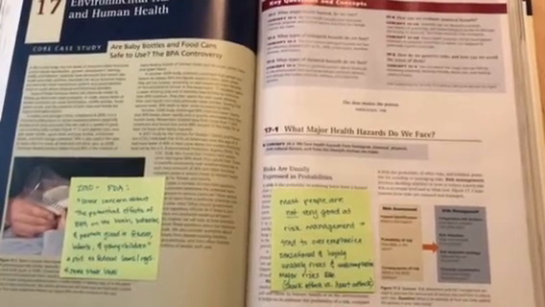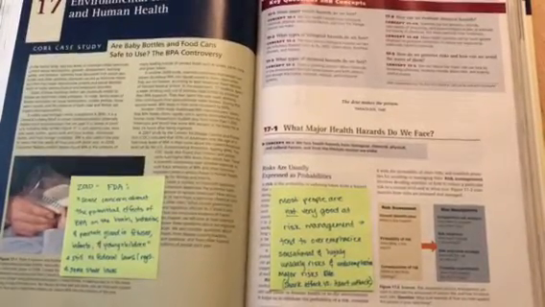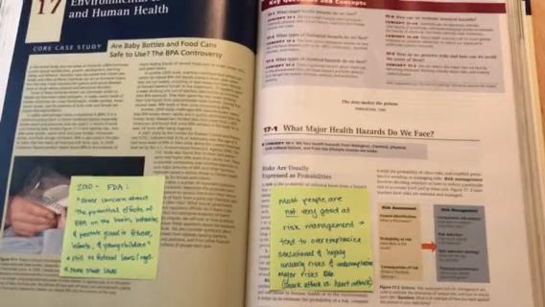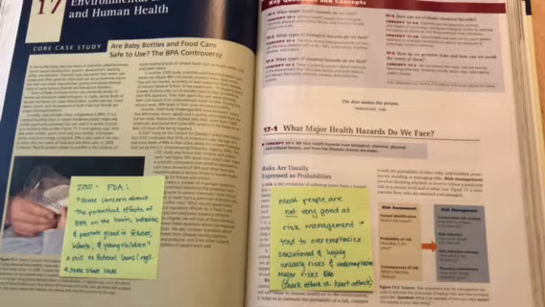Chapter 17 deals with the hazards that we face, environmental hazards, and how those affect our health. The case study that opens this chapter deals with BPA, which is maybe something you've heard of. A lot of things are now advertised as being BPA free, but this will be referenced again and again.